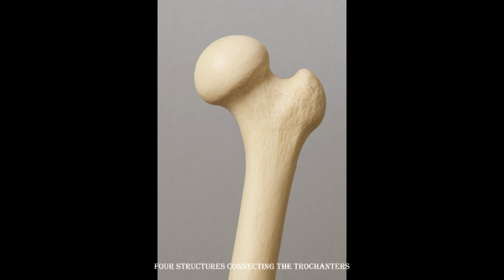4. Structures connecting the trochanters. Intertrochanteric line, anterior: rough ridge running between the greater and lesser trochanters. Site of attachment for the iliofemoral ligament, the strongest ligament in the human body. Also an attachment site for the vastus medialis muscle. Intertrochanteric crest, posterior: bony ridge connecting the trochanters posteriorly. Contains the quadrate tubercle, which is the insertion point of quadratus femoris muscle.